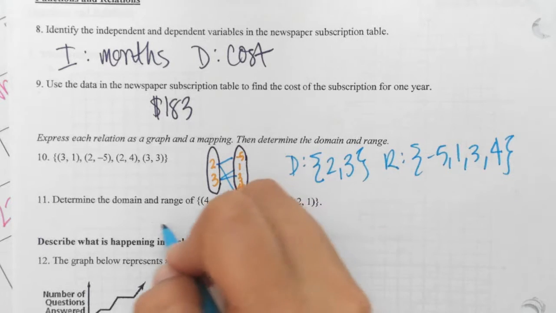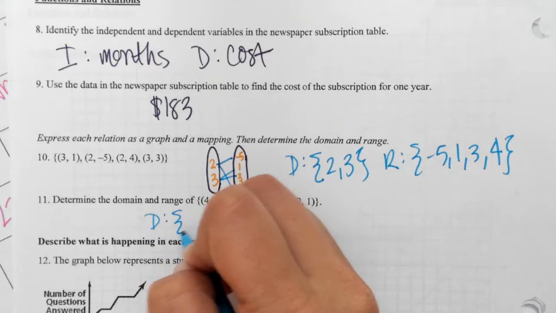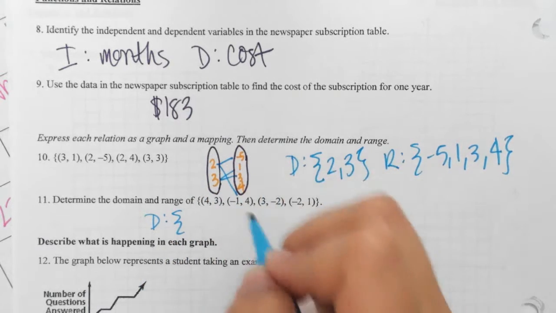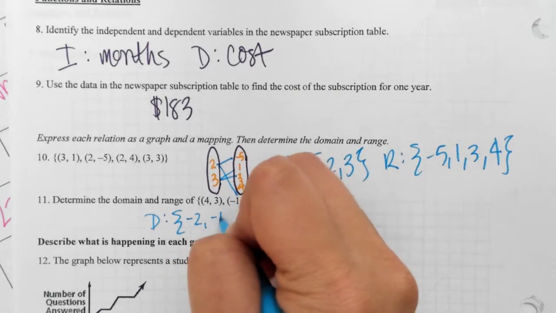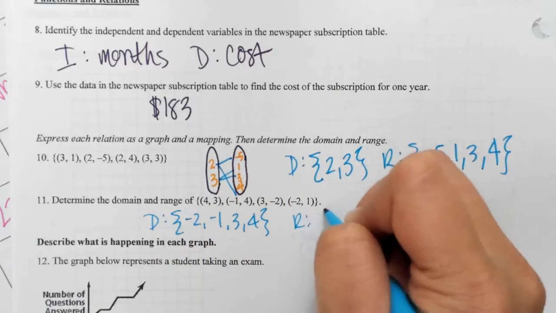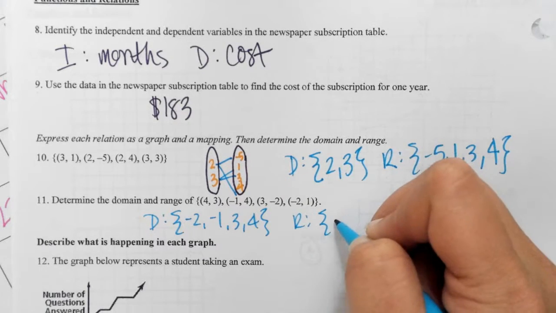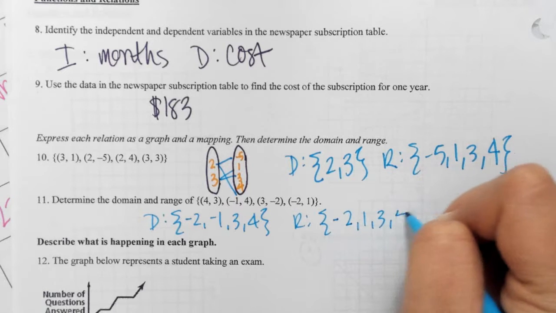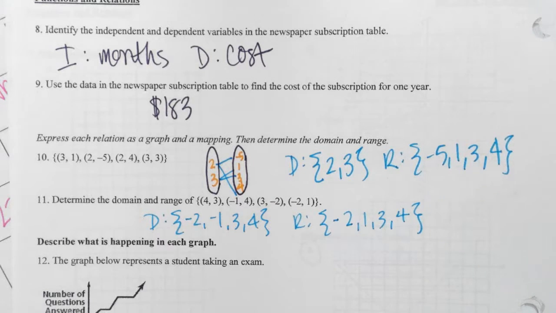Okay, what's your domain of number 11? Take a point. And what's your range of number 11? Look at that. They're the same thing. Hot dog.